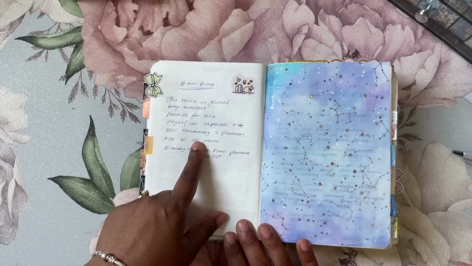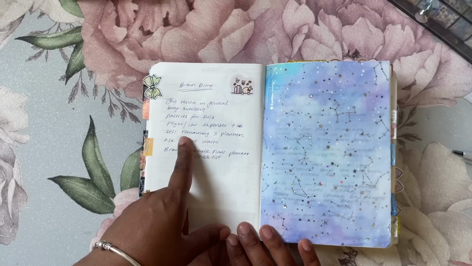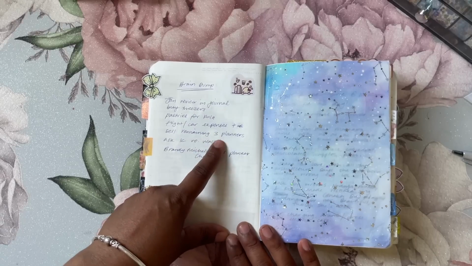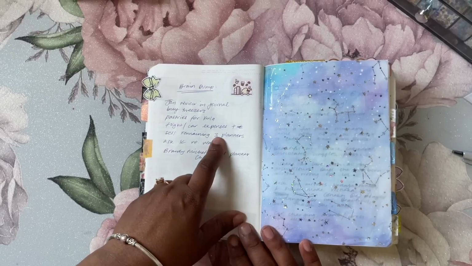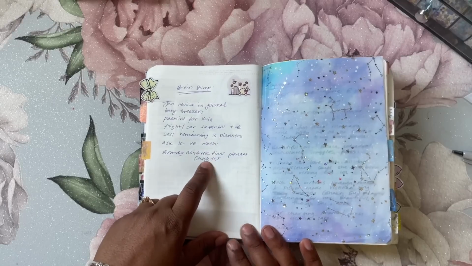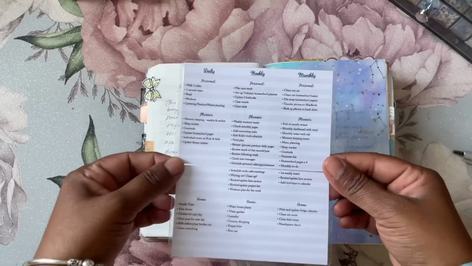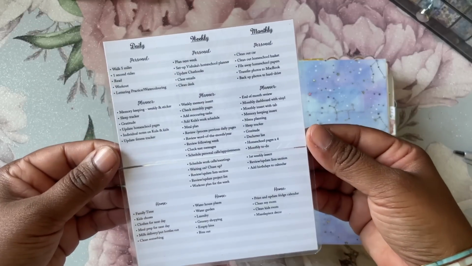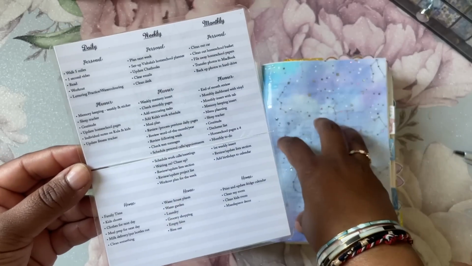Another brain dump list. I think, okay, the only thing that's outstanding on there is I've got 3 planner covers that I still need to sell, and I have not redone. I just pulled this out of this Stalogy actually, this checklist of daily, weekly, monthly tasks that I use as a reference when I'm setting up my week.